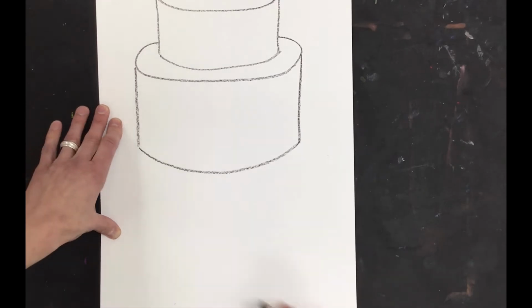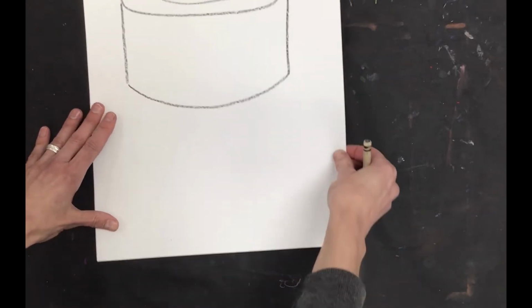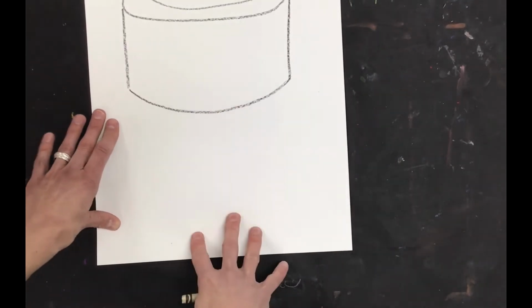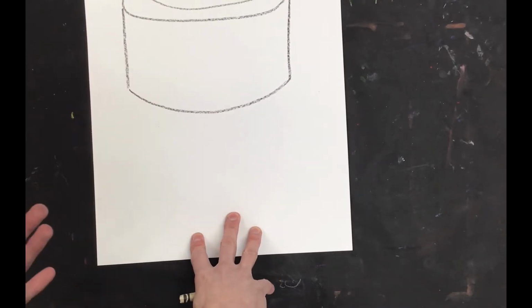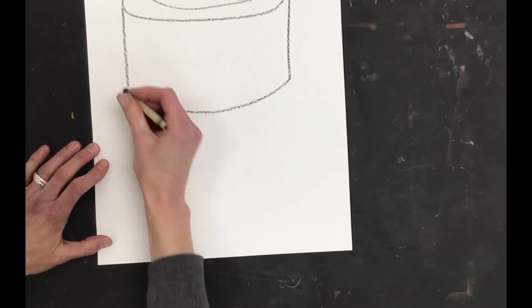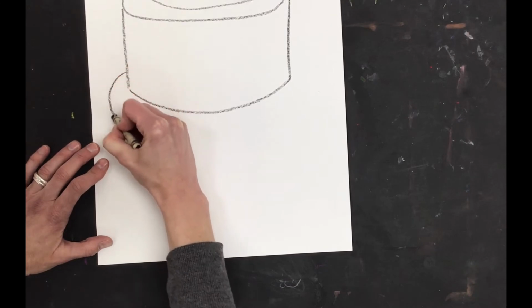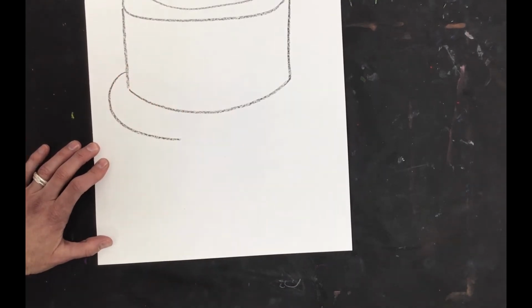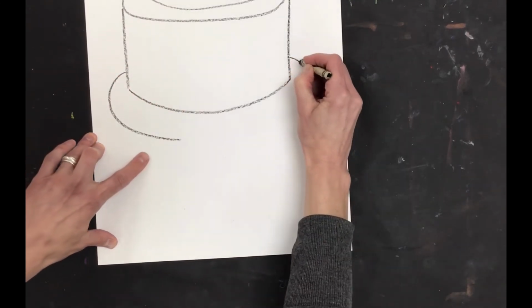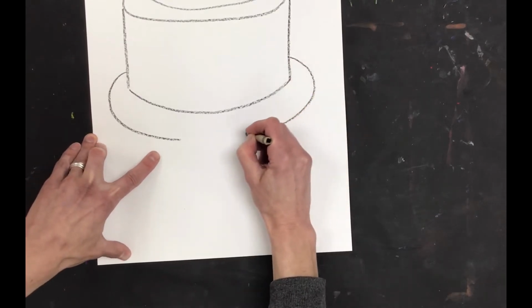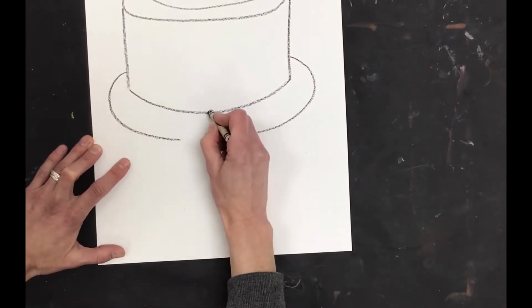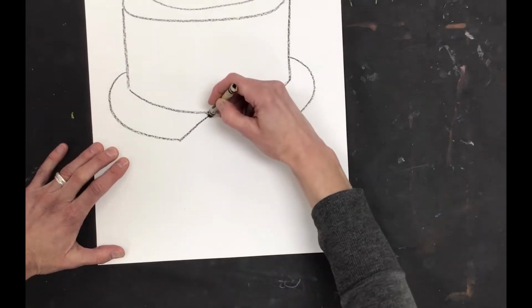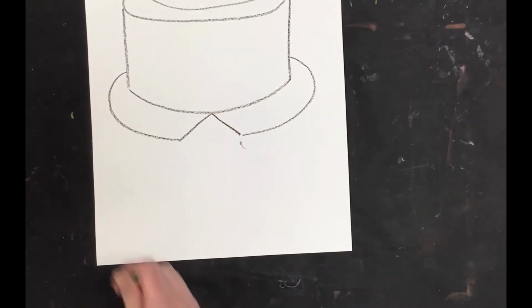All right, now this next one I'm going to do just a little bit differently because I want to show that this next layer of the cake has been cut. So I'm going to start here, but I'm going to stop right about there. And then I'm going to bring it in and stop. I'm going to make a triangle.